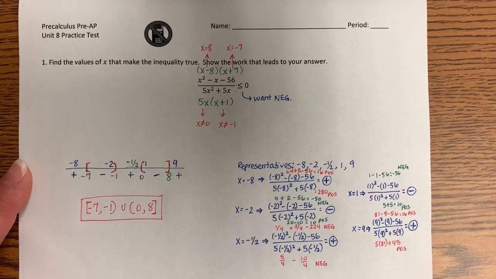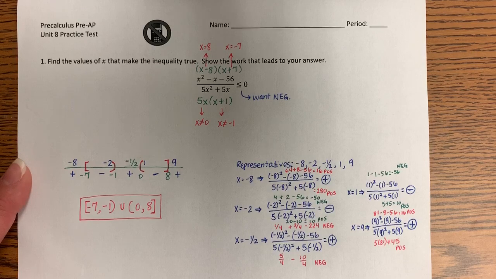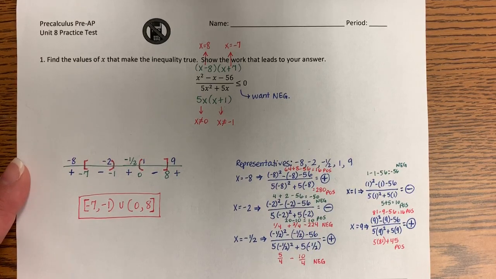Okay, let's see if I can keep this explanation short and sweet. This is the practice test for Unit 8 that's coming up.